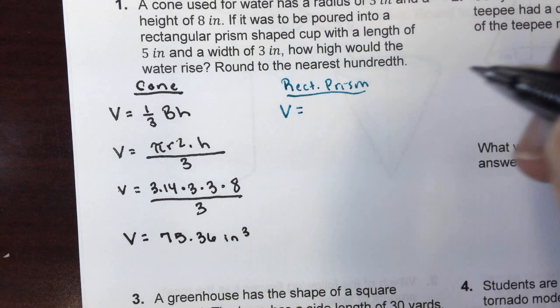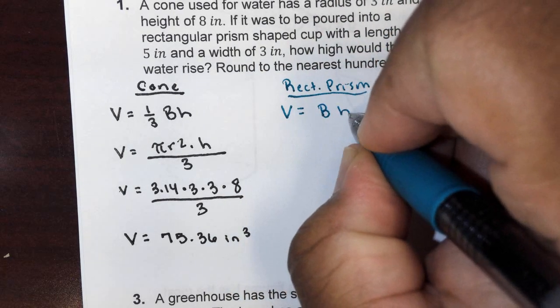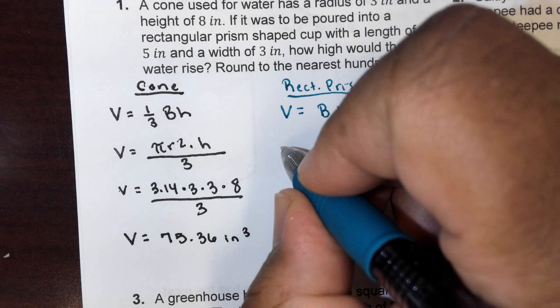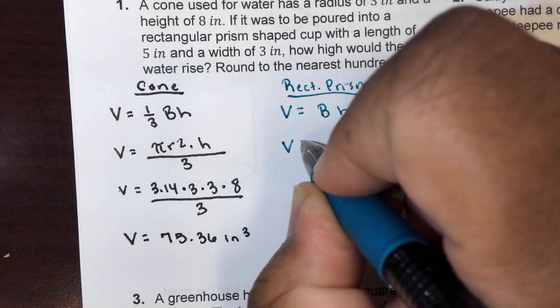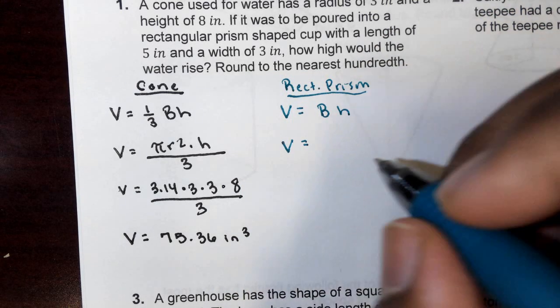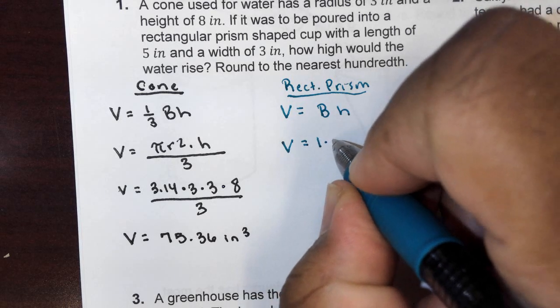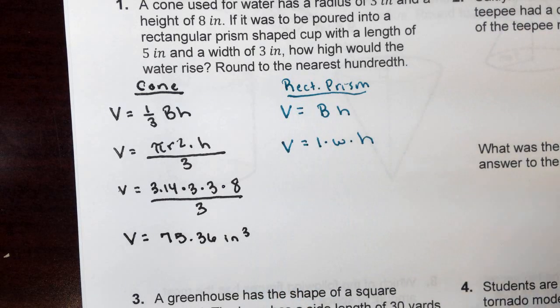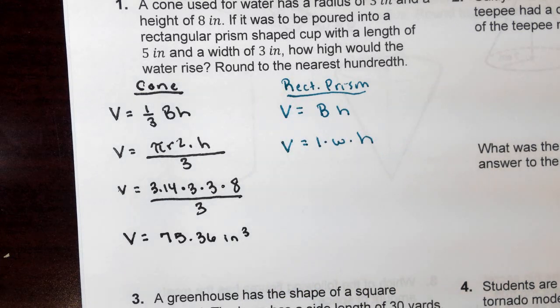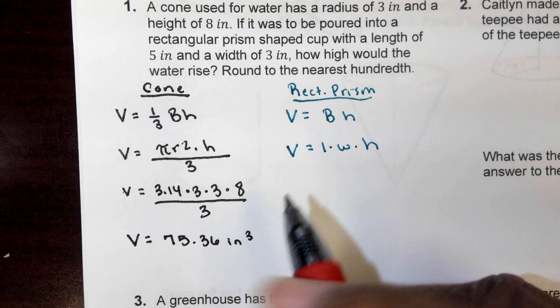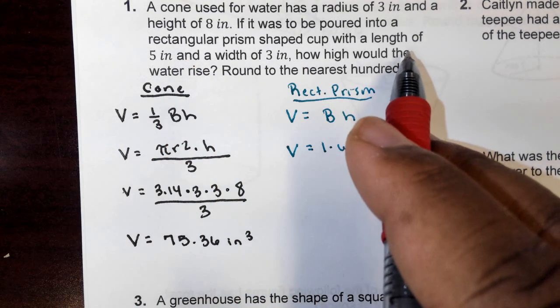Volume equals capital B times H. Jeremy, since it's a rectangular prism, what should it be? Length times width times height. And on this one, you gotta understand what was given. They gave me length and width. They want me to find height.